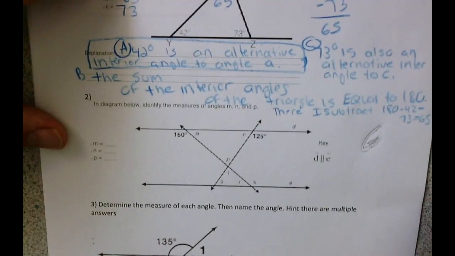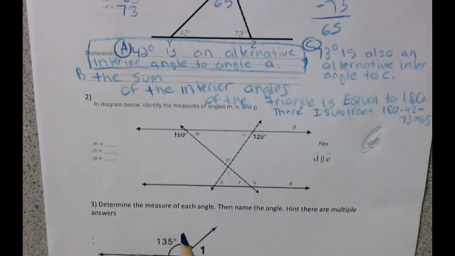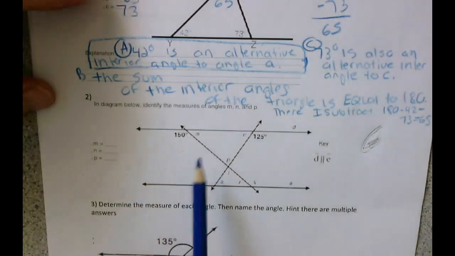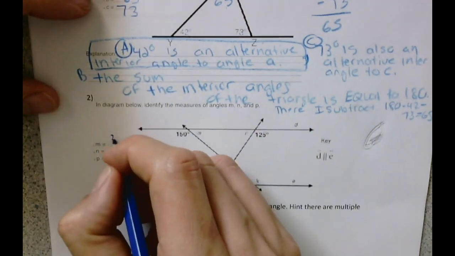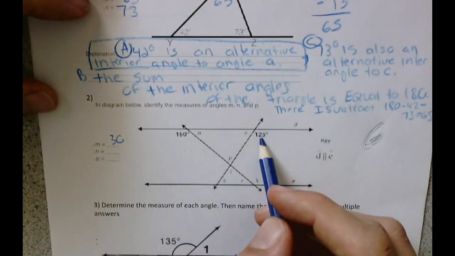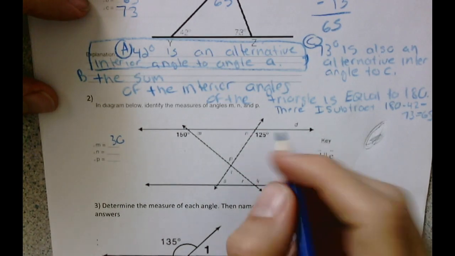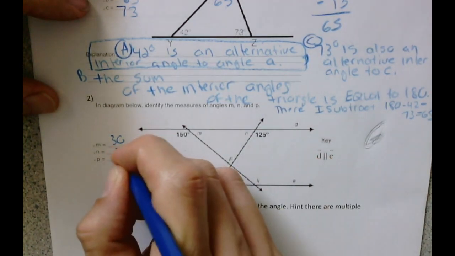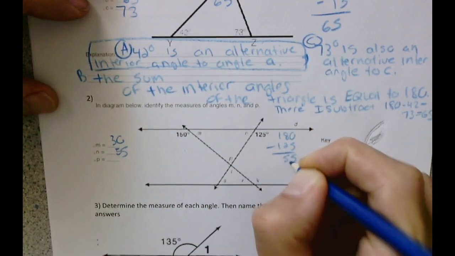In the diagram below, identify the measures of M, N, and P. So angle M is a supplementary angle. It's a straight line, so I can say angle M is 30. And angle N is a supplementary line, and that'll add up to 180, so I get 55 because 180 minus 125 is 55.